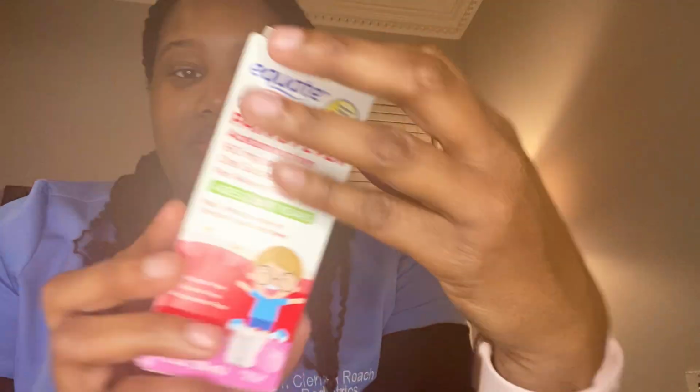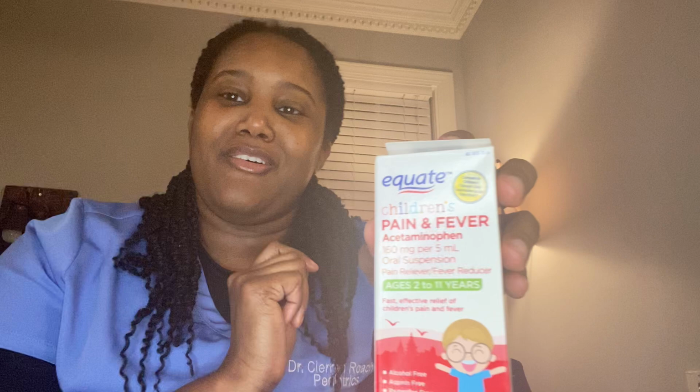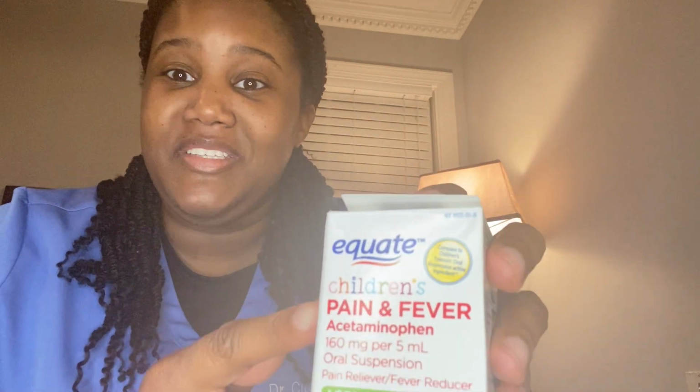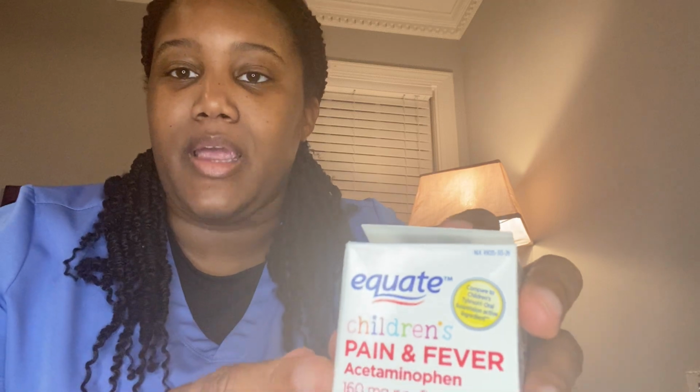There's no difference in children's Tylenol and adult Tylenol. They're all the same, okay? The difference is pill versus liquid. All they will do is write the word children's right up here, and they'll charge a few dollars more. One day I'll go down the aisle and show you guys the difference, but they are all the same, and you'll see different prices for the same exact product.